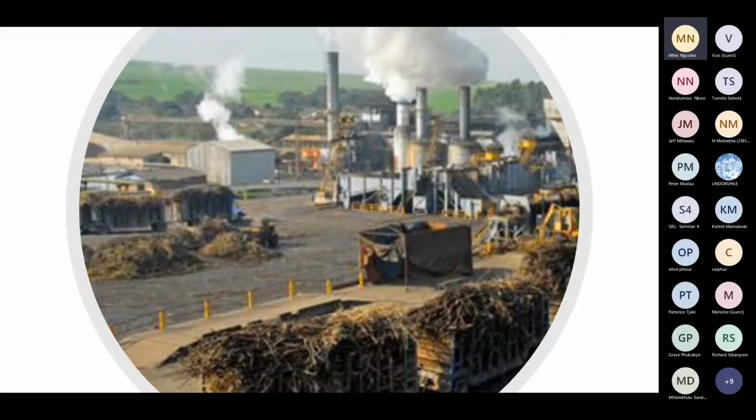What we've seen as an industry is that when you've applied Modus, it prevents flowering, and you can carry over that sugarcane to the following season. Flowering is not a bad thing to have on your sugarcane.